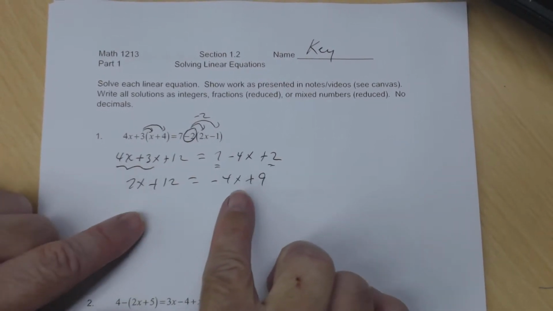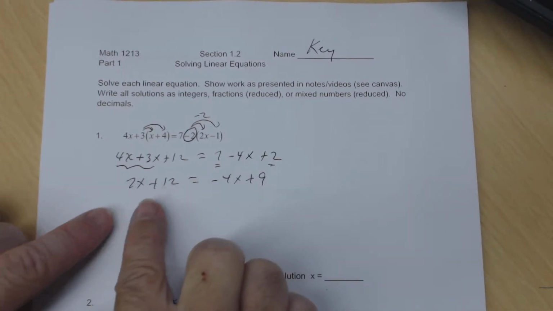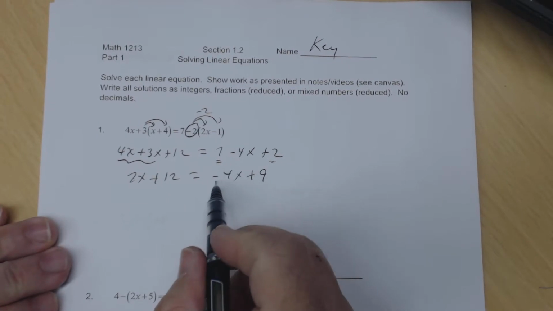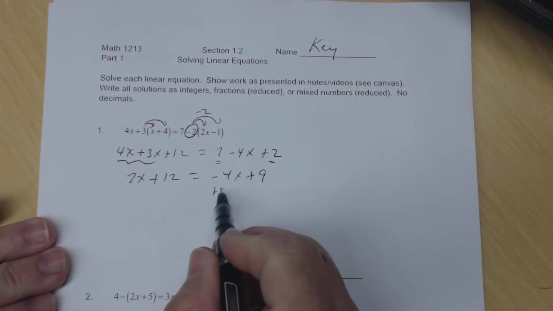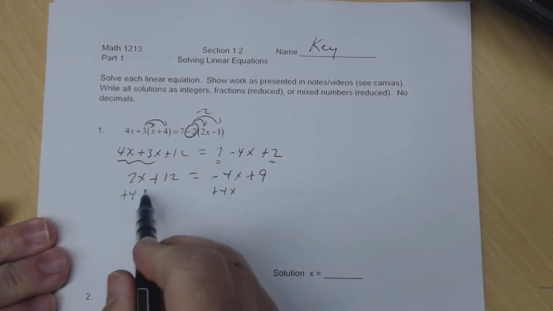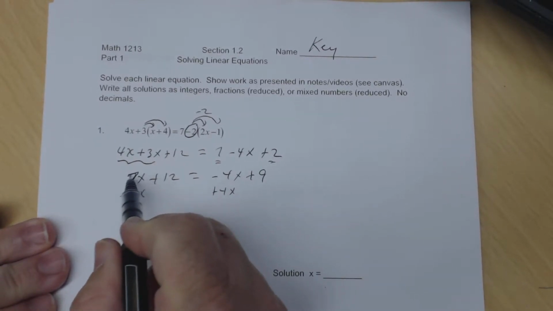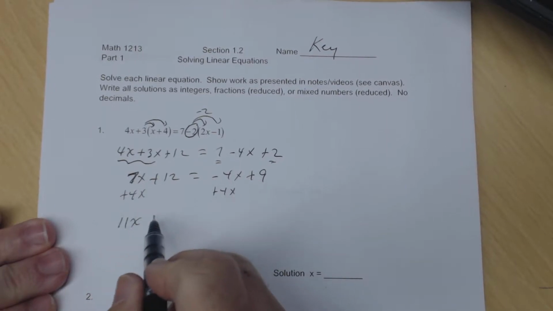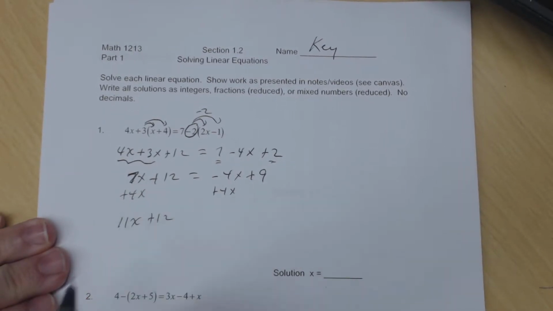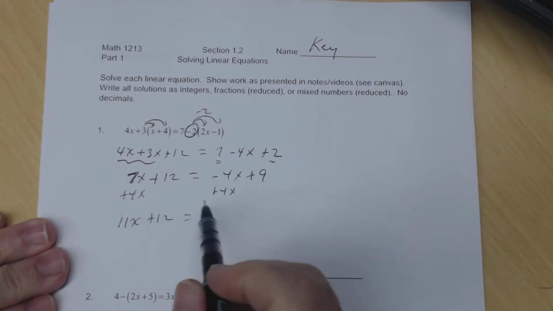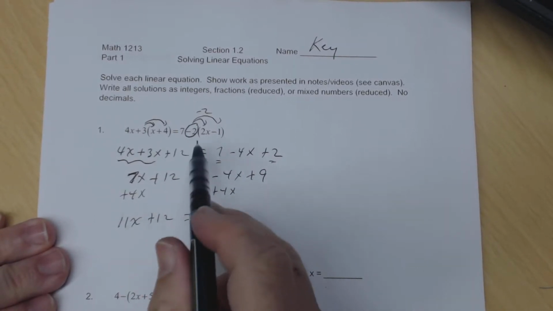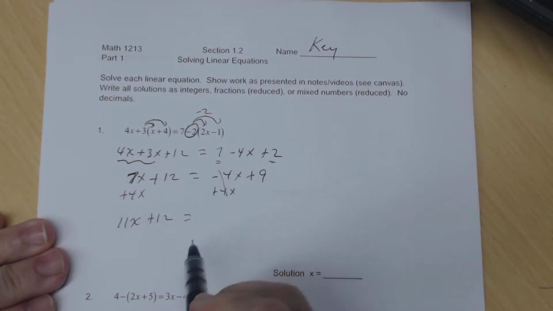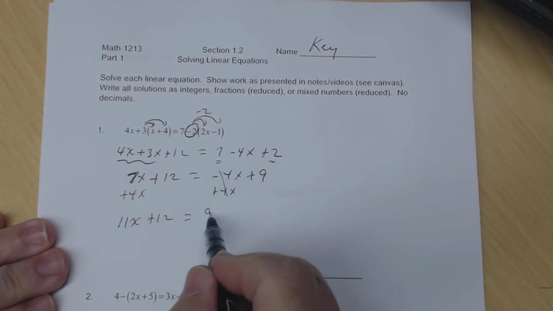All right, now the next step, remember, is to bring all the variables to one side, constants to the other, since that's a linear equation. Since that's a negative 4x, the opposite is to add 4x. So I'm going to add 4x to both sides. That's a 7 right here. So 7x plus 4x is 11x. So I get 11x plus 12. Remember, what I'm doing now is combining like terms. Equal. Notice at every step I have that equal sign, and I'm trying to keep that equal sign aligned. Negative 4x plus 4x is 0. 0 plus 9 is 9.